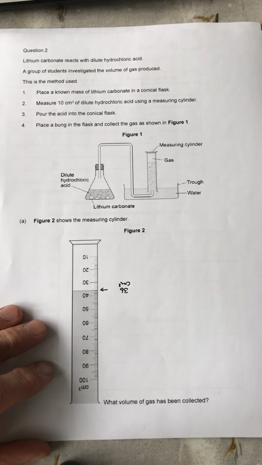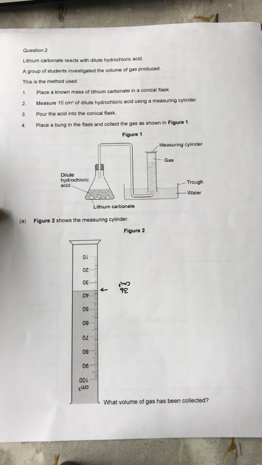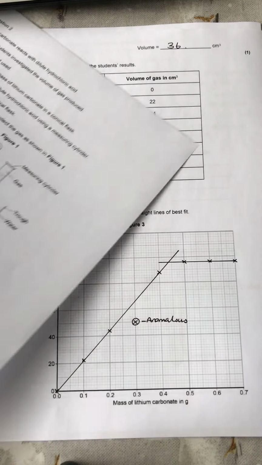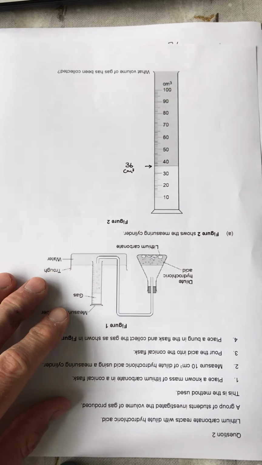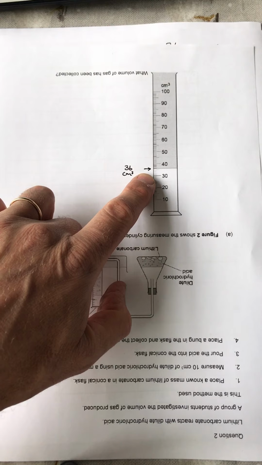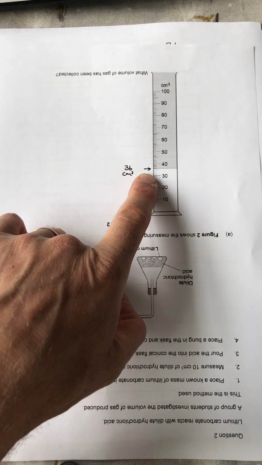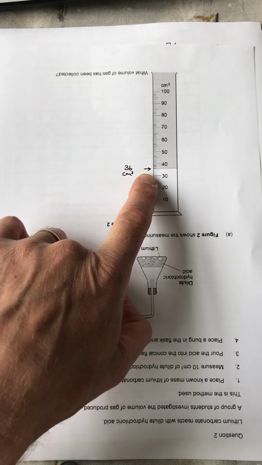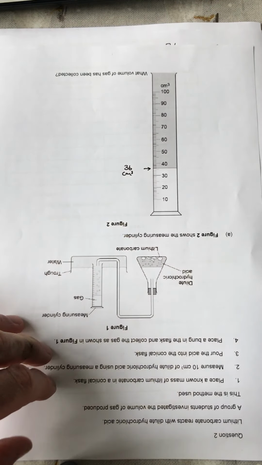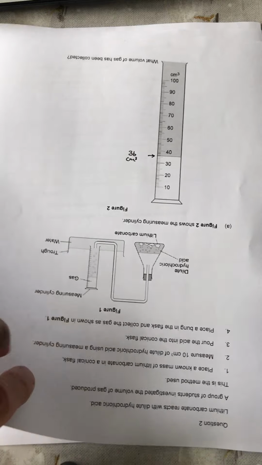Question 2. You're given another experiment here and a measuring cylinder with gas in it, which is upside down. So make life easy for yourself, turn it the right way up. And if you look very carefully at each of those graduations, you can see it's on 36. They usually allow 1 centimetre cubed either way, so anything from 35 to 37.